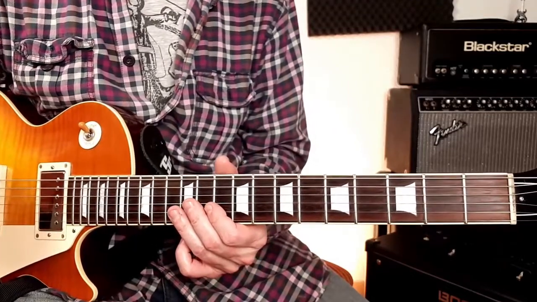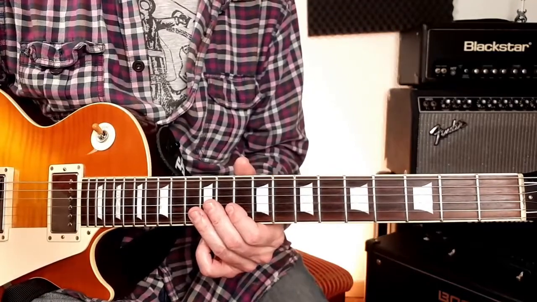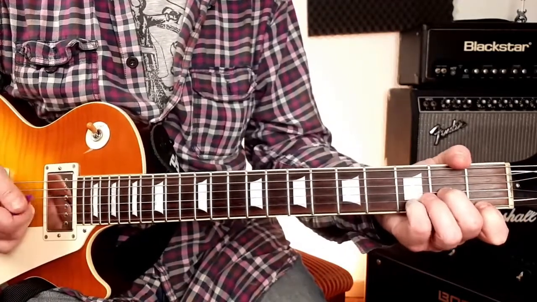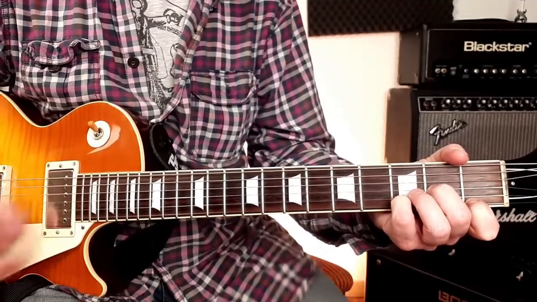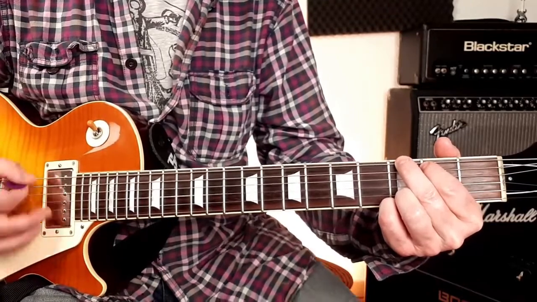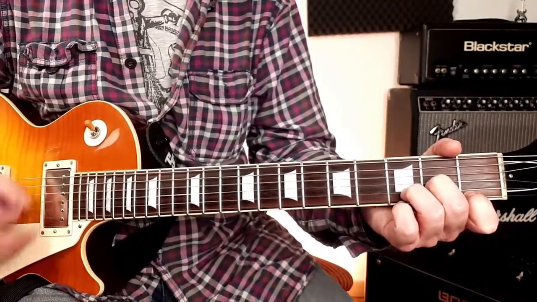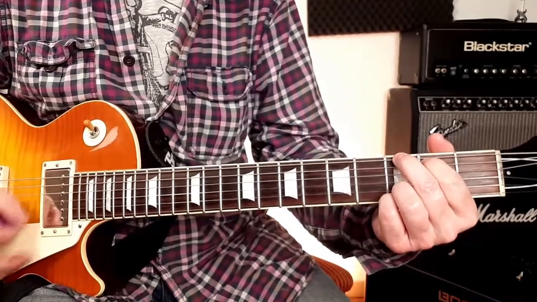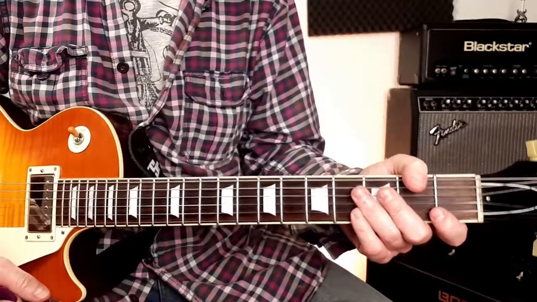If I actually double track the chords lower down as well, let me try that. So I'm going to play with the D minor down here. Ready? So you can see that adds a bit more texture to the voicing and a bit more depth.